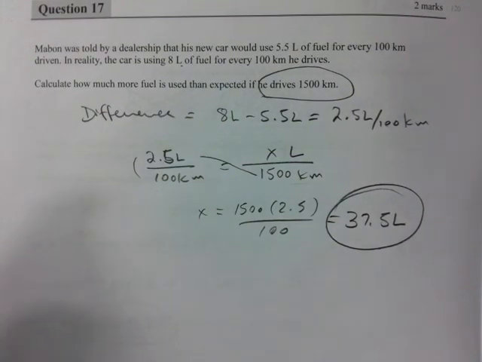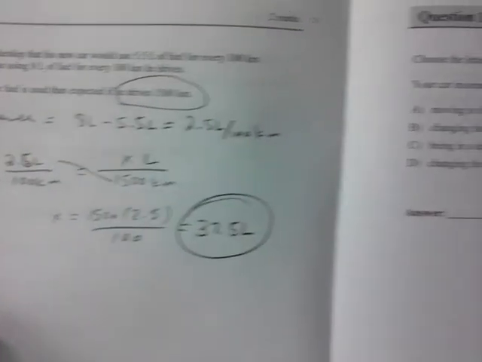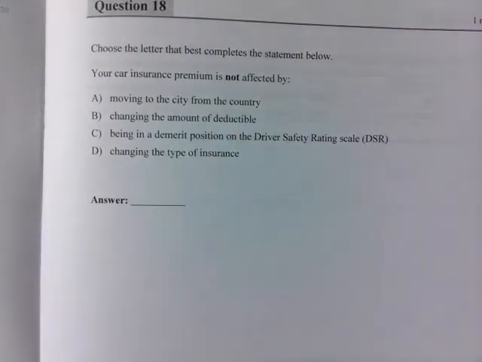15 minutes, let's see. Let's keep going. There are different ways of doing it, but which letter is best here?